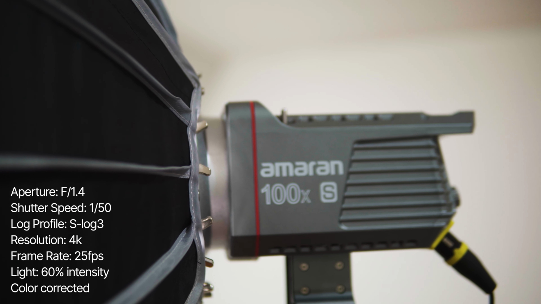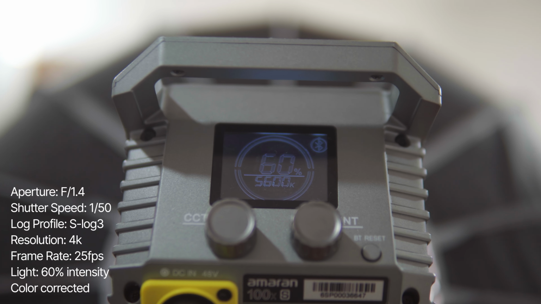Now I'm shooting this video at f1.4, the wide aperture, with an external light, which is an Amaran 100XS running at 60%. I set these values to get maximum bokeh, the blurry background. But the issue is my footage looks a little overexposed and a little washed out. To fix that, I bought this ND filter, and hopefully this will help me get rid of that overexposed look.